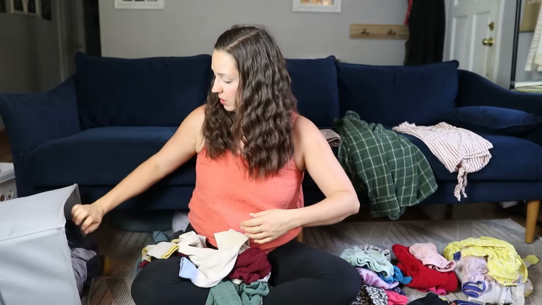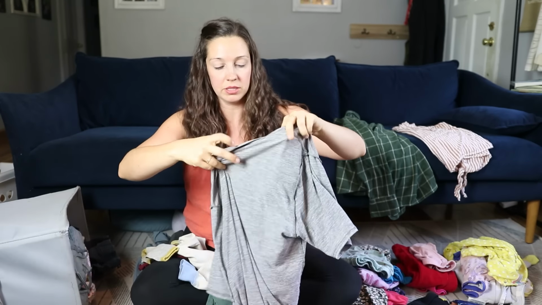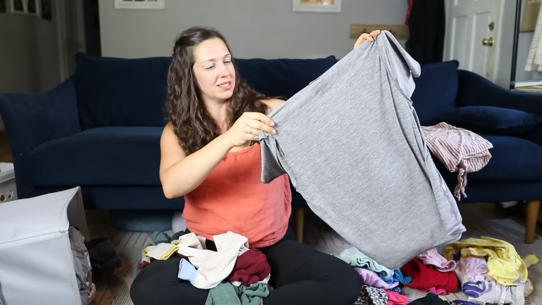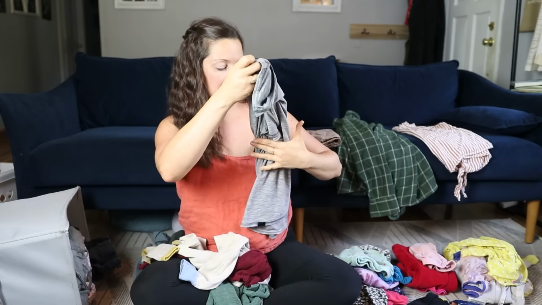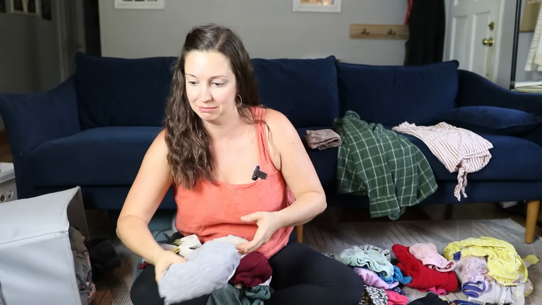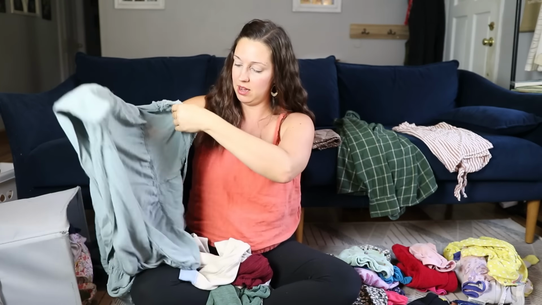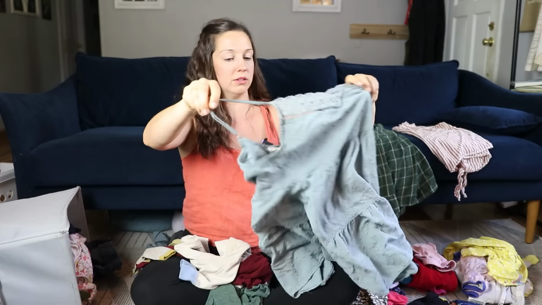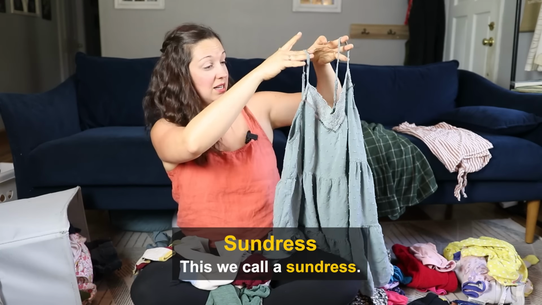Sometimes it feels like I'm doing all of the clothes that exist in our entire house. Now, for some shirts like this one, it's inside out, but I don't really care. I'm just going to fold it wrong way out, inside out. This is my dress. I am going to turn this one right side out. This we would call a sundress.